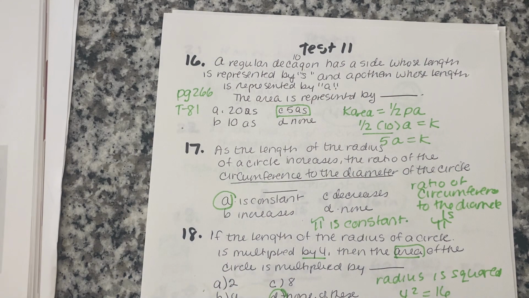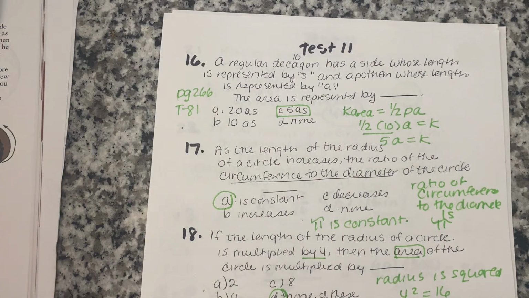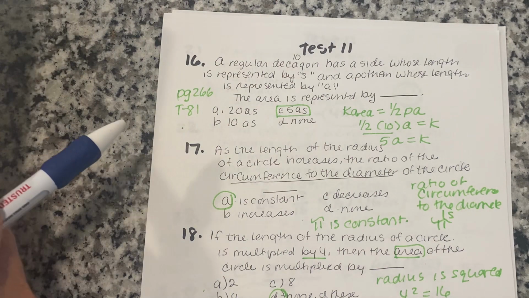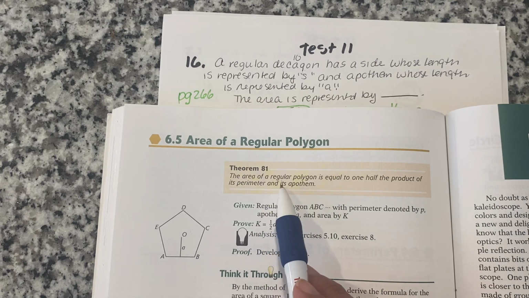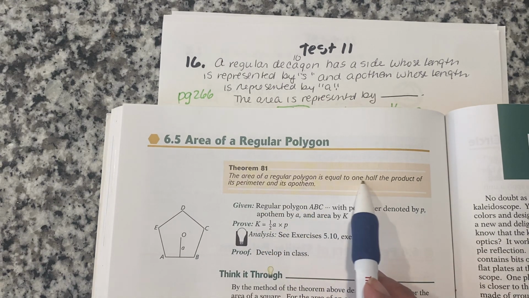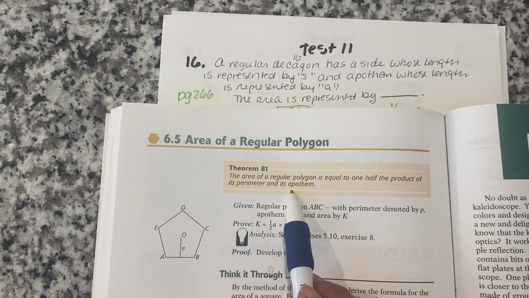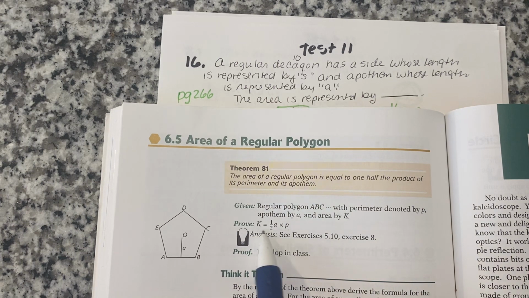Let's turn to page 266, Theorem 81. What does it say here? It says the area of a regular polygon is equal to 1/2 the product of its apothem and perimeter. So here we have the area equals 1/2 apothem times perimeter.